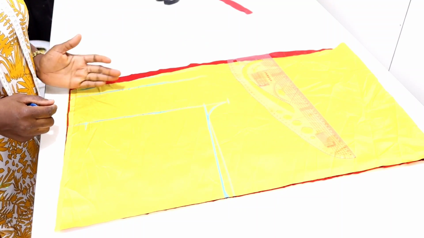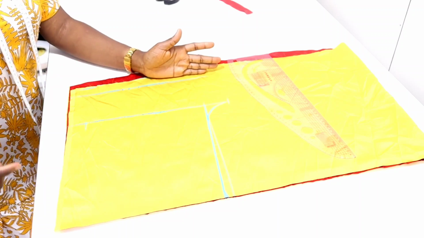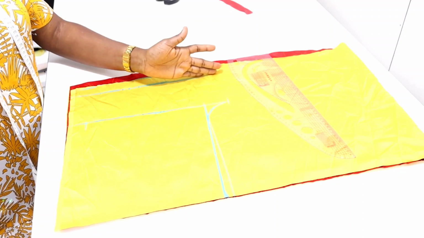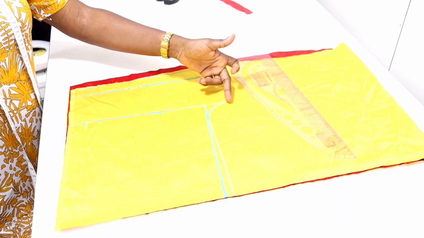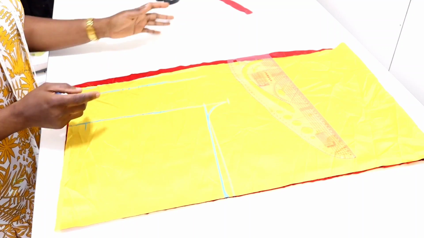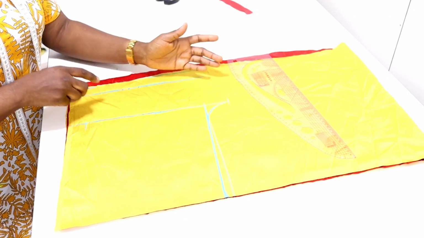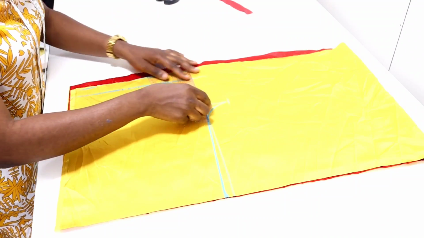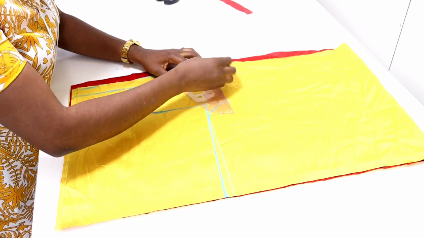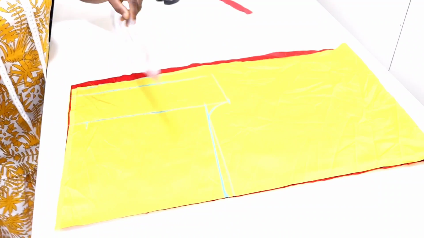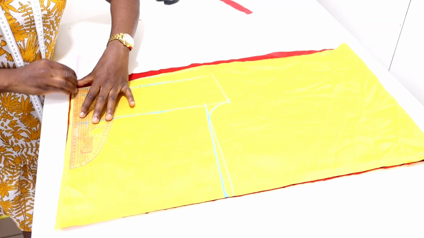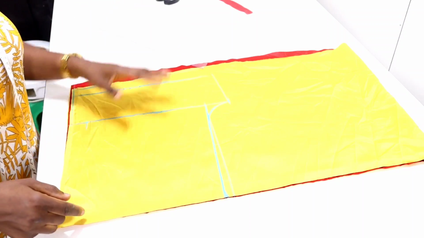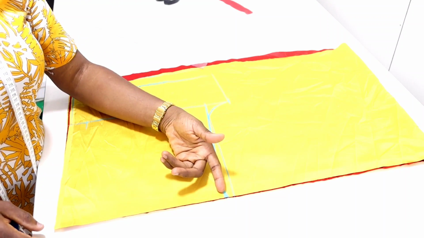So the next is to input your measurement here. Whatever measurement you get while measuring your thigh, you're going to put it here, or you can just cut it straight, depends on what you want. I think I will just be having my straight like this, and also like this.